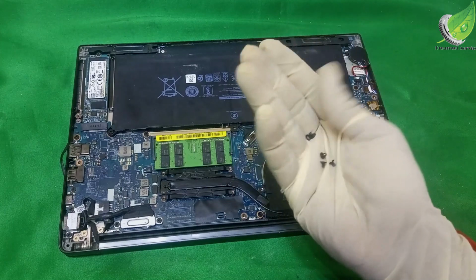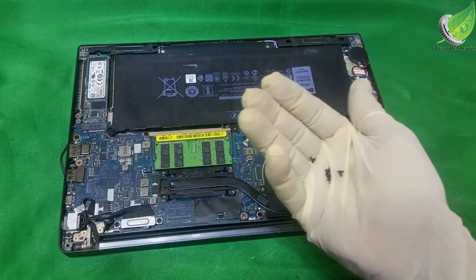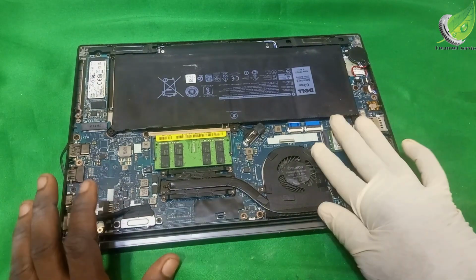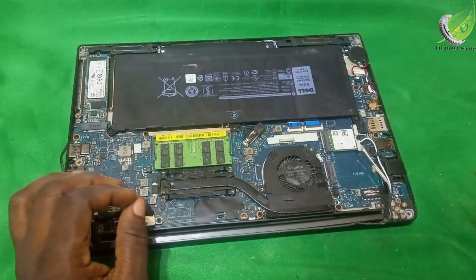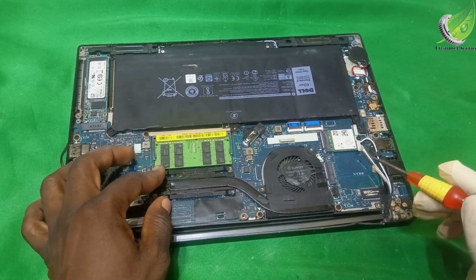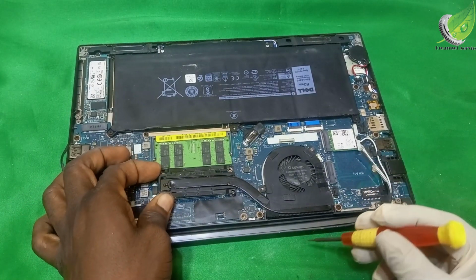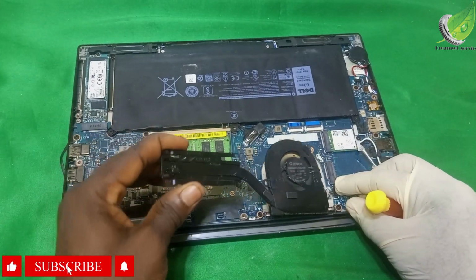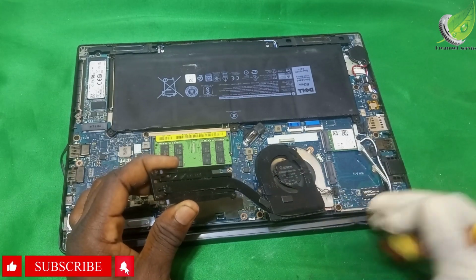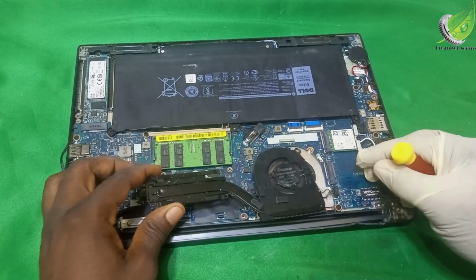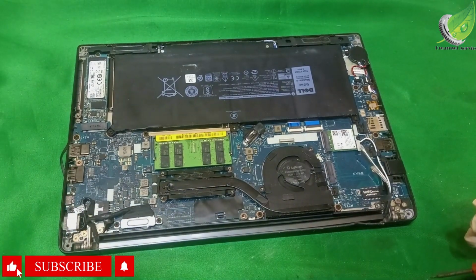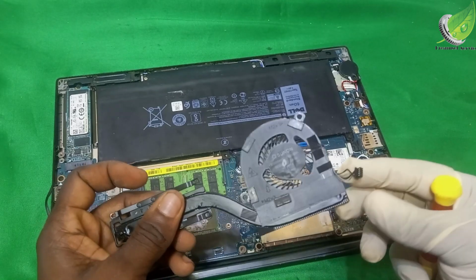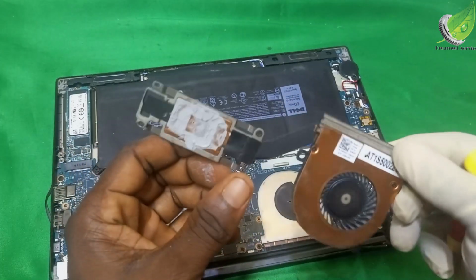Okay, these are the screws that we've taken out, so we're going to keep this aside somewhere very safe. Now we are going to take out the heat sink. I want to show you something under the heat sink that people often overlook, and this is one of the major causes of the blue screen error. So I'm going to gently detach the fan. Alright, so let's keep this aside somewhere safe.